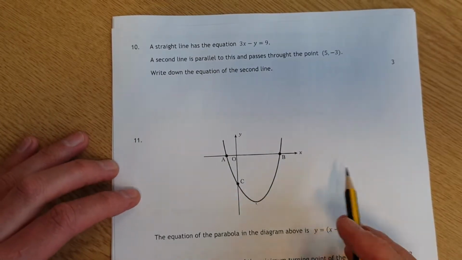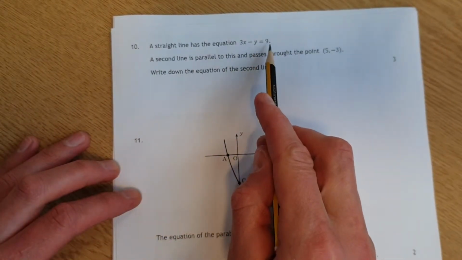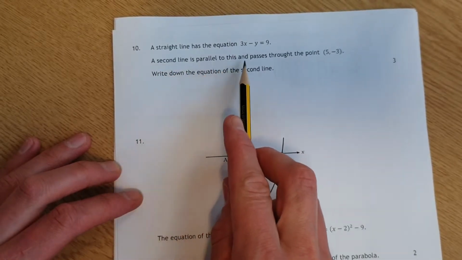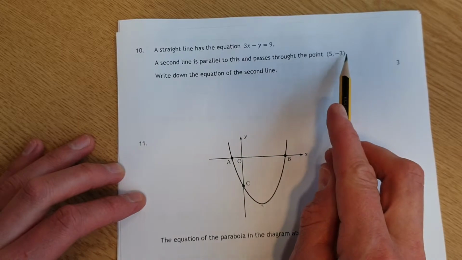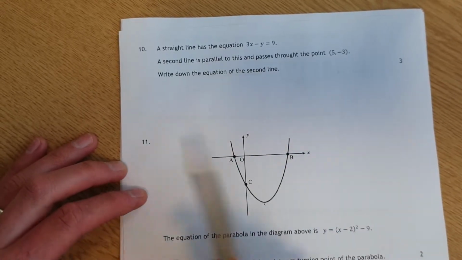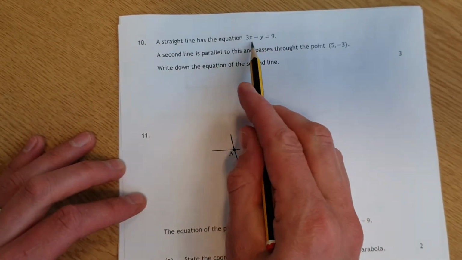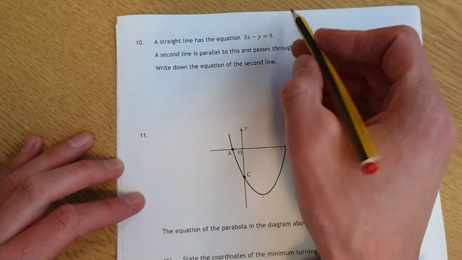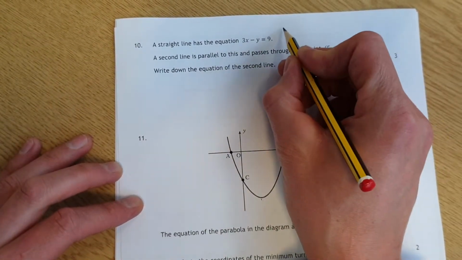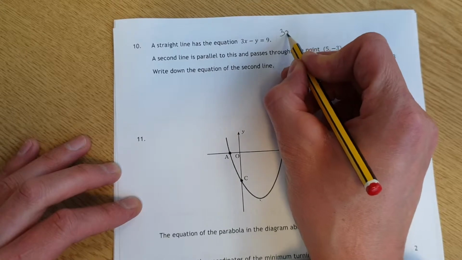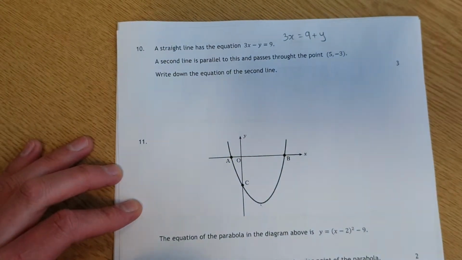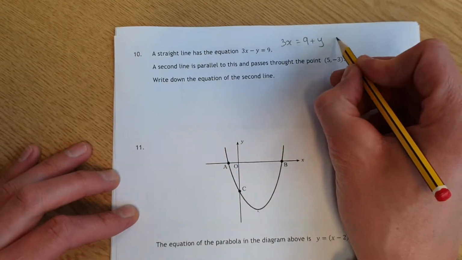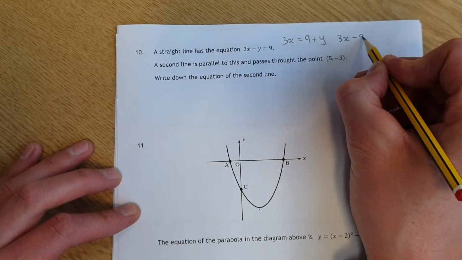Number 10. A straight line has the equation 3x minus y equals 9, and the second line is parallel to this. That means it's got the same gradient, and it passes through the point (5, -3). Write down the equation of the second line. Well, if I rearrange this into the form y equals mx plus c, if I add y to both sides so that y is now positive, it's 3x equals 9 plus y, and then I'm going to subtract 9 from both sides. So 3x minus 9 equals y.